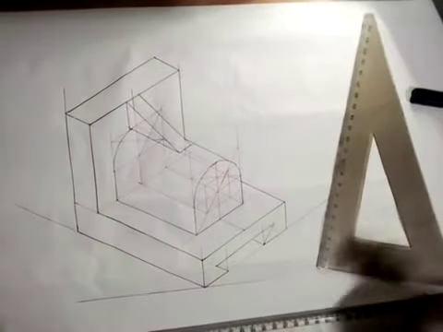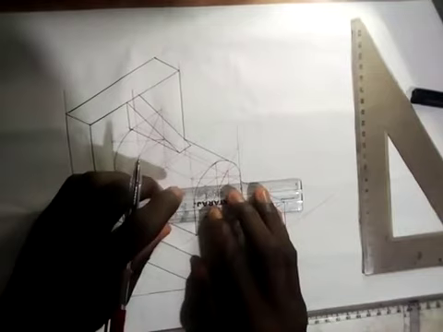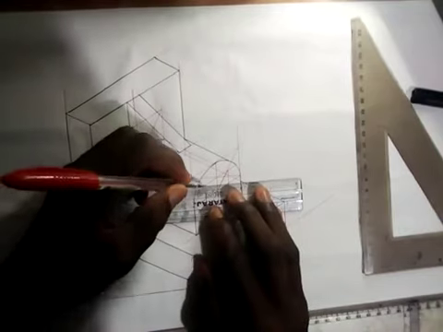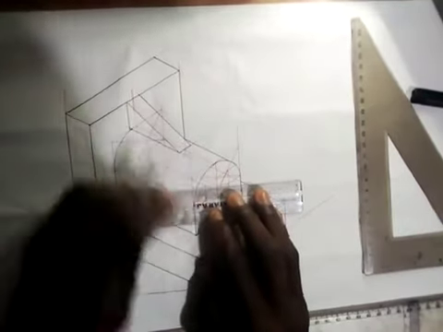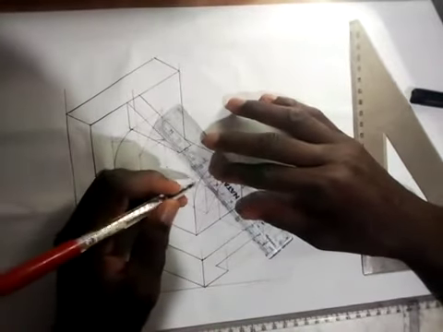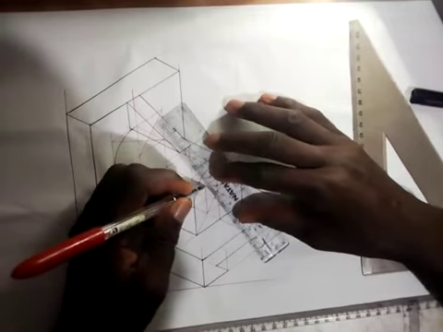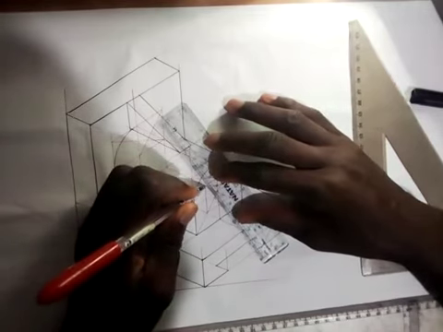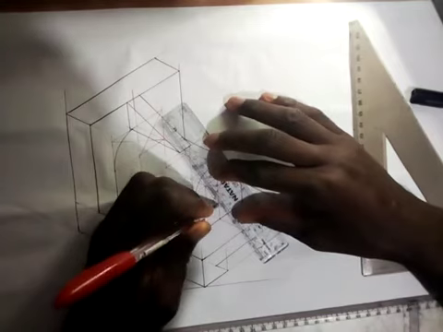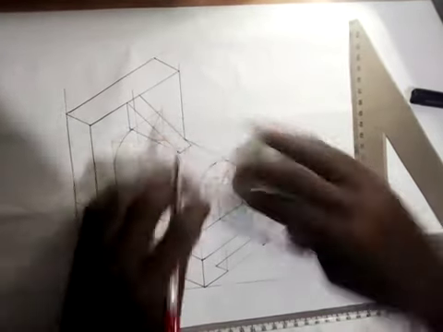Alright, so I will connect this point together with this. So connect this point together with this. Okay, so take it easy.